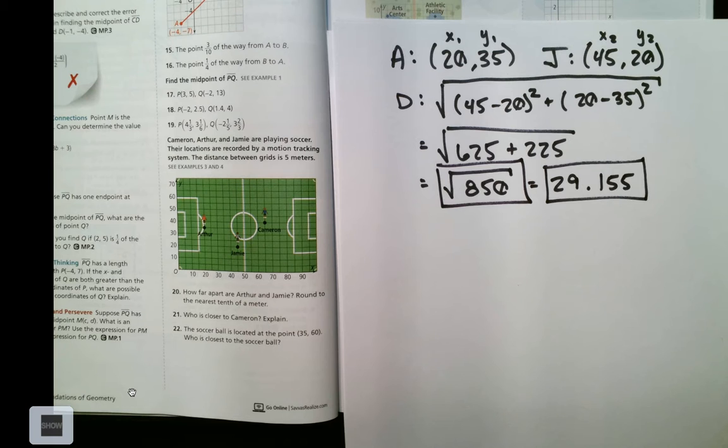So how far apart are they? Round to the nearest 1/10 of a meter. Of course, I can keep reading directions, and then it would tell me exactly how far to round it. Round to the nearest 1/10 of a meter. So that's my distance. What did they say? The distance between grids is 5 meters.